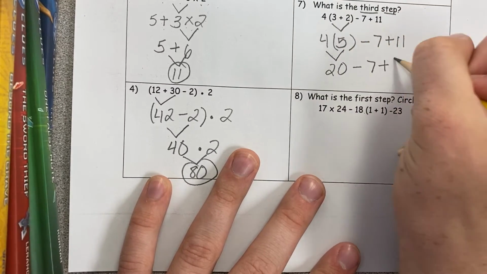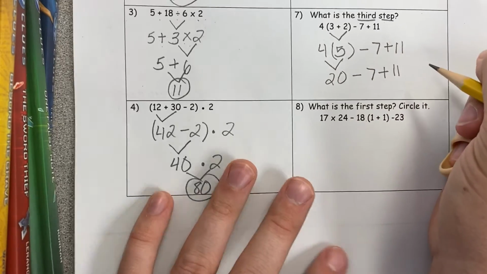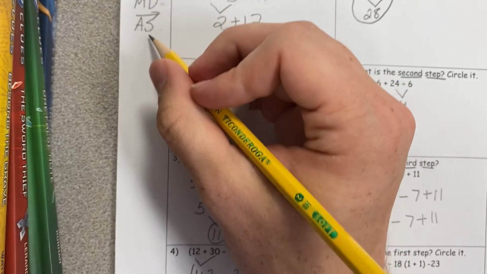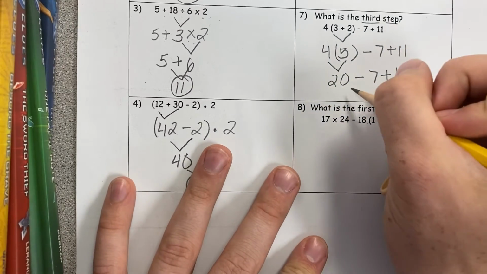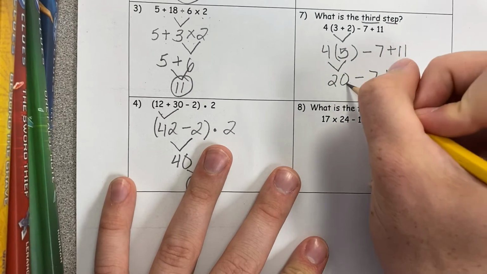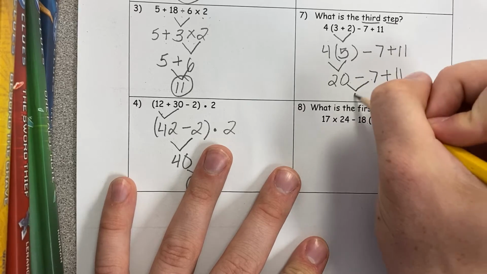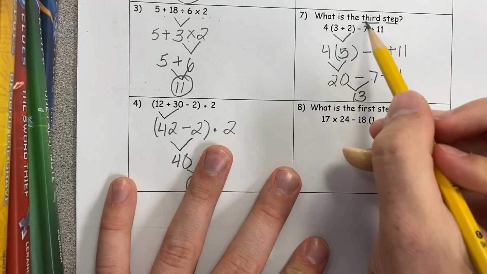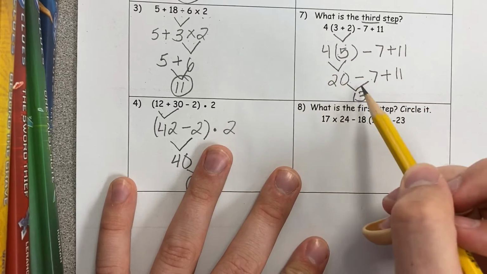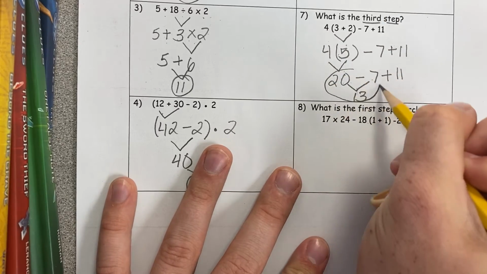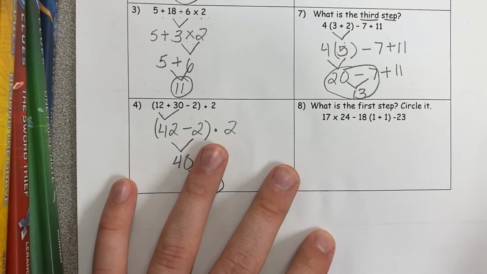And then I have 20 minus 7 plus 11. So again, I have addition, subtraction, which I read from left to right. So I would do subtraction first from left to right, and 20 minus 7 is 13. Well, since I'm looking for my third step, this is step 1, step 2, and this is step 3. So I would circle my 20 minus 7 gives me 13.